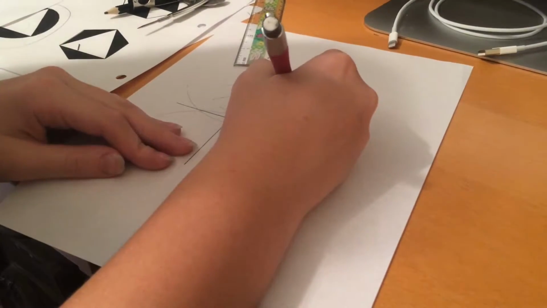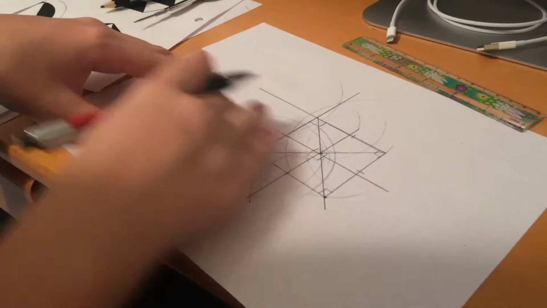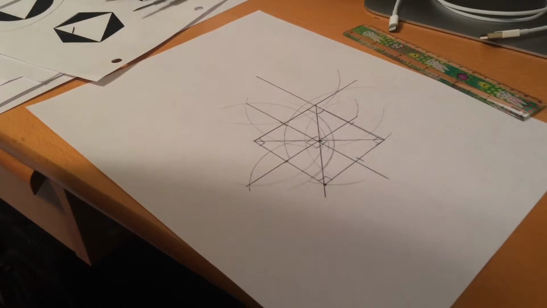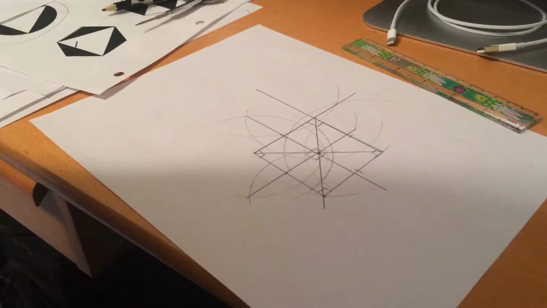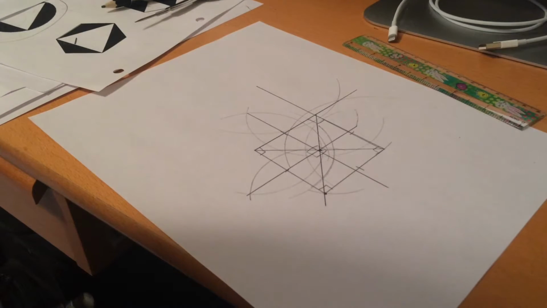And since these form perpendicular lines, I know that these bisect the square on all four sides. Because this set of perpendicular lines going through the center of the square would bisect both sets of parallel sides.